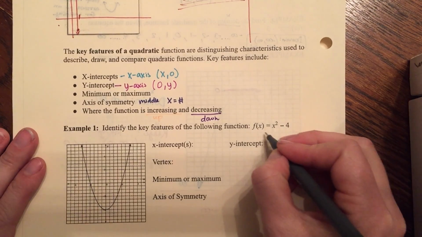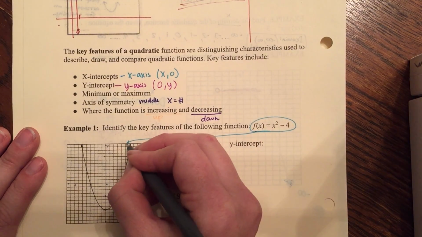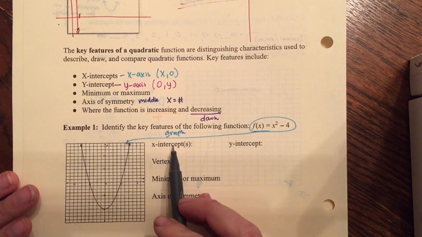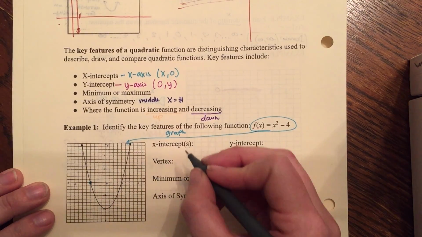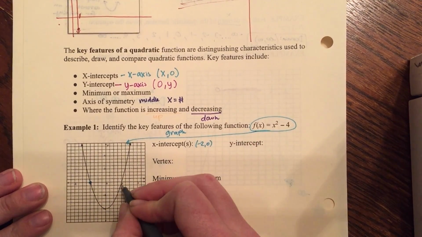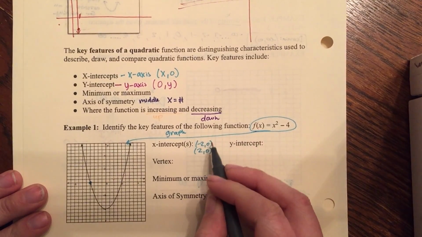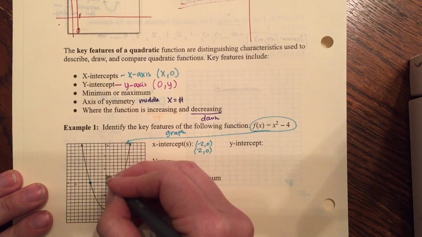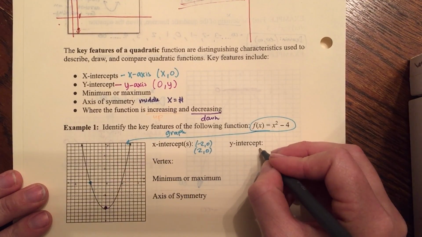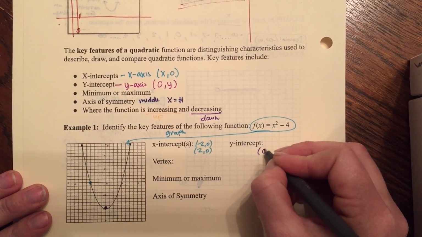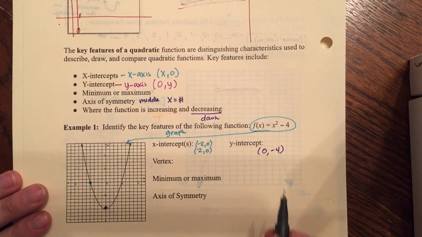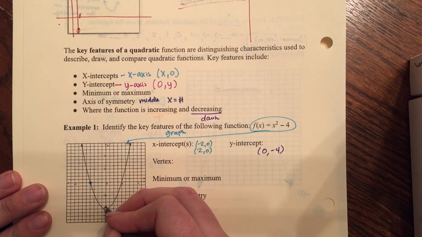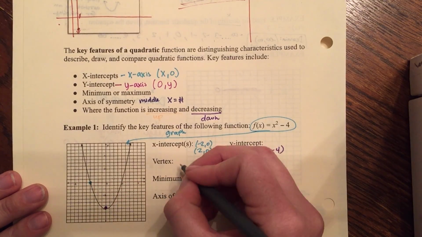I am given the graph. Lucky you guys, you don't have to graph it. It is given to you. The x-intercepts are -2, 0 and +2, 0. Notice I write them as points. My y-intercept, where it crosses the y-axis, is at 0, -4. Our vertex is 0, down 4. It's that point where it changes direction.